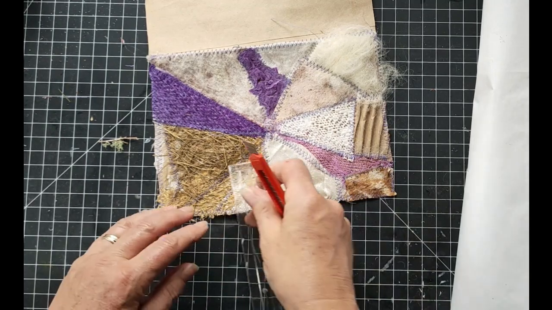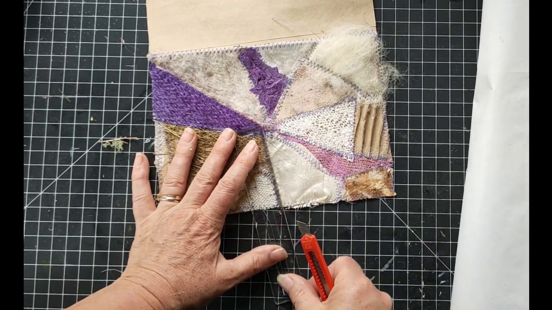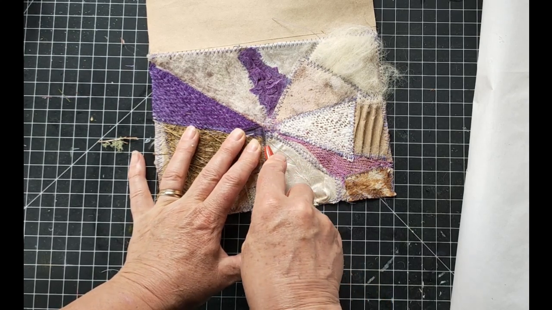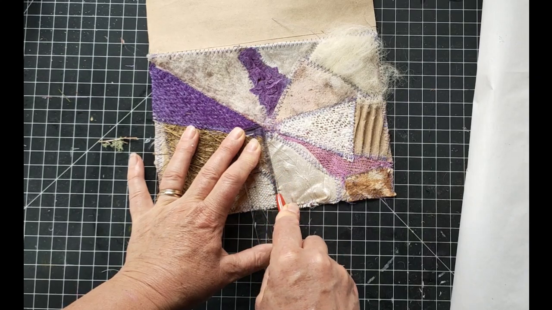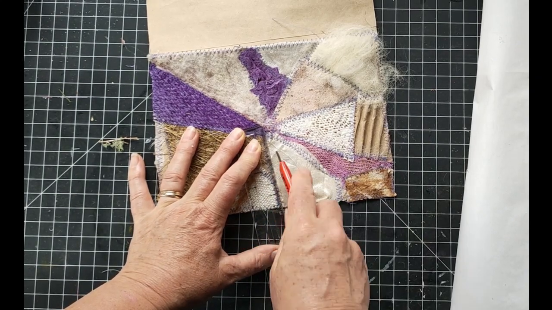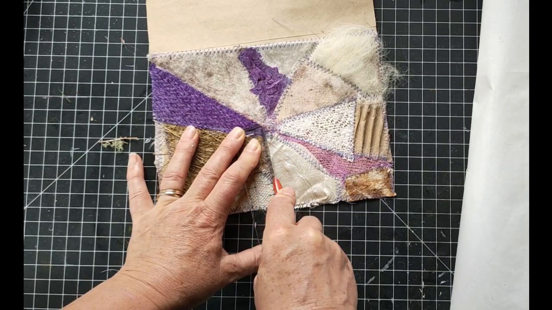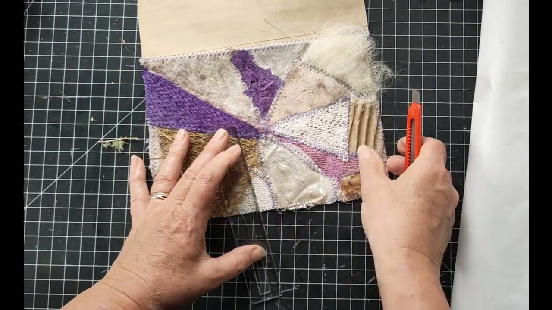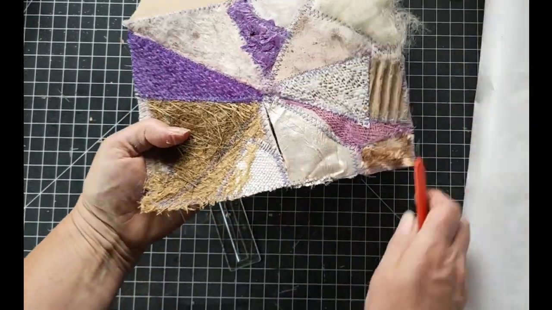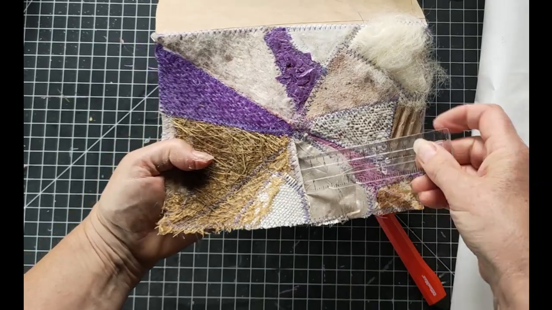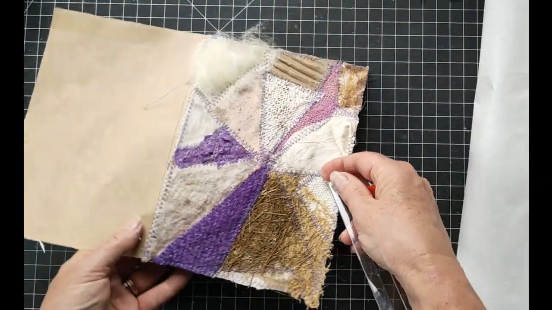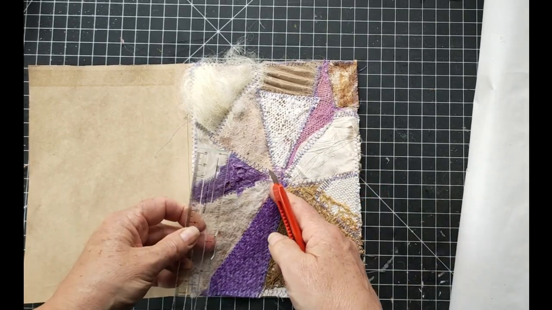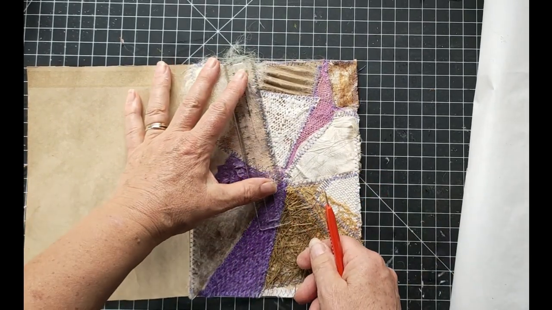So I'm going to grab a little ruler. I'm going to slice right through there, but not quite to the end. So then that should make a little pocket there, and I'm going to do the same here.